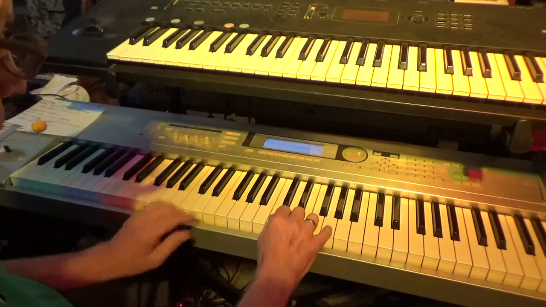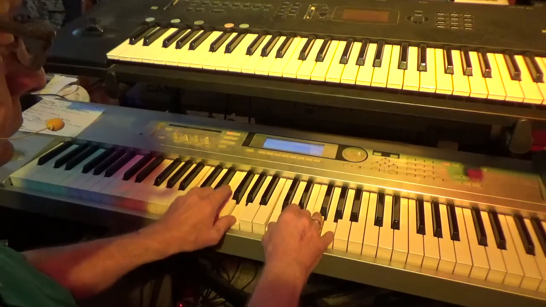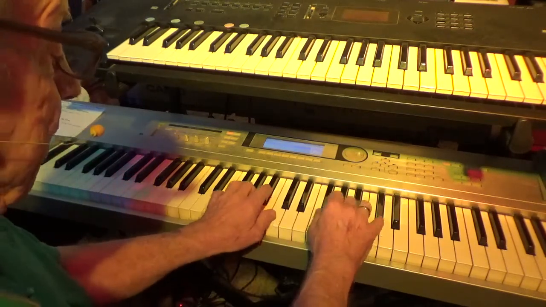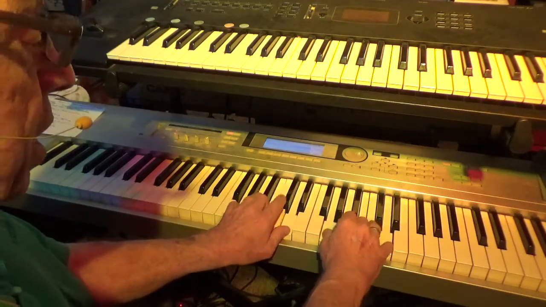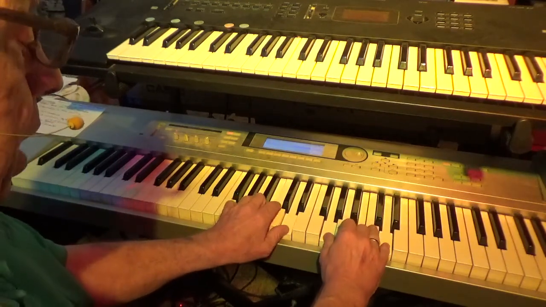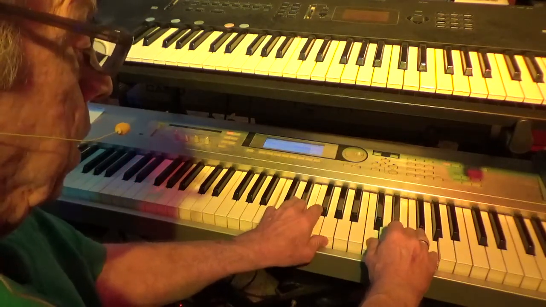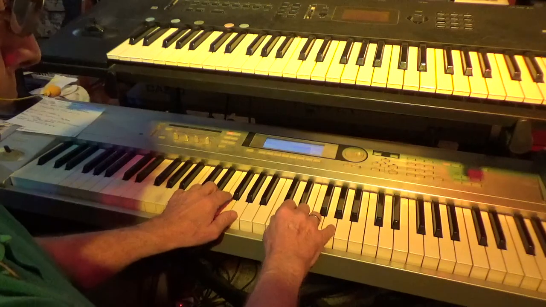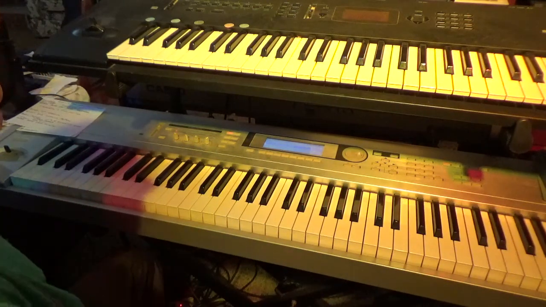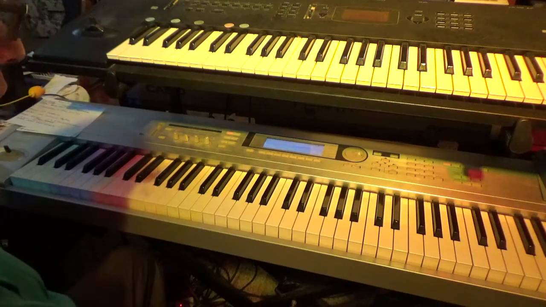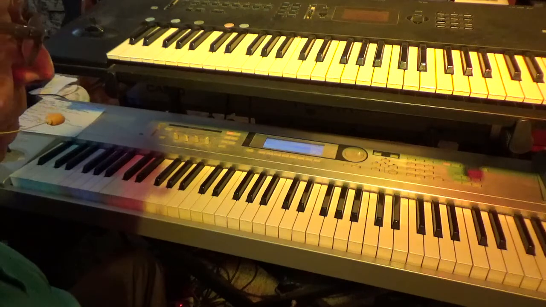So in C major, the 1 chord is C, the 4 chord is F, the 5 chord is G, and then back to the 1 chord. And the majority of popular music incorporates the 1 chord, the 4 chord, and the 5 chord.